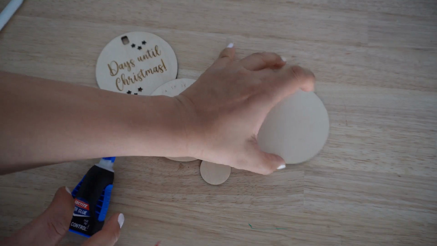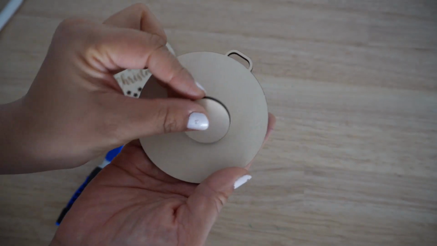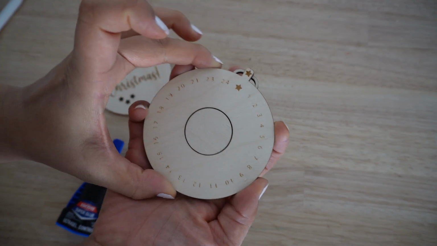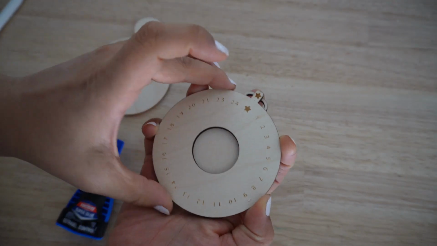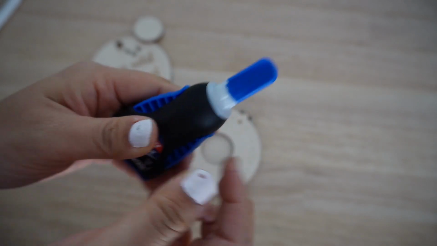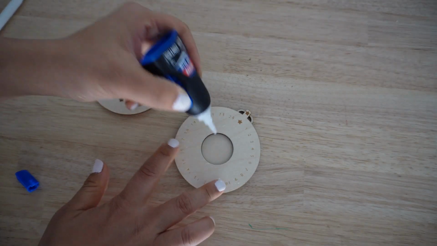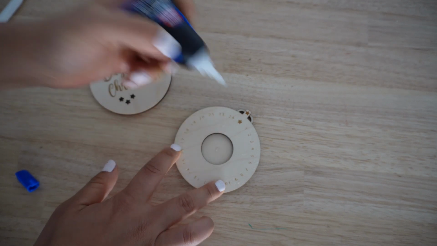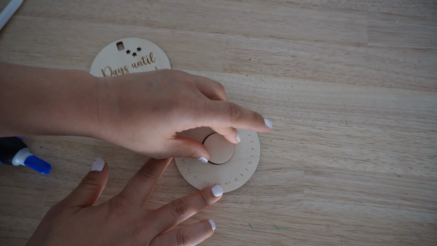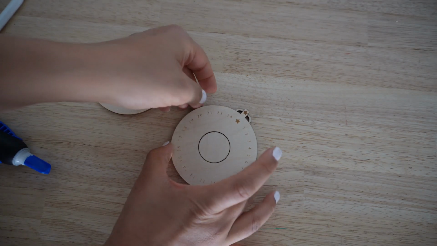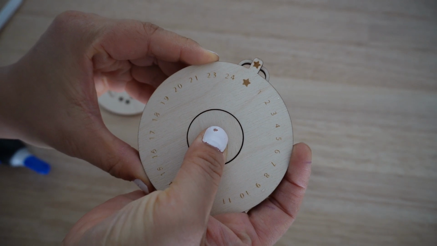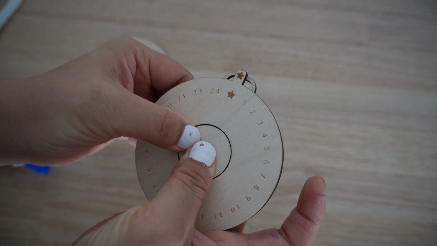Right, to assemble, we're going to place our circle in the middle, and the best way to do that is to actually put your pieces together. I'm going to use my handy dandy Loctite super glue. This is my absolute favorite super glue to use. We're going to put a dab in the middle. Place your circle in the middle. You want to make sure that this is perfectly aligned so it doesn't have any issues later. Give it a nice squeeze.